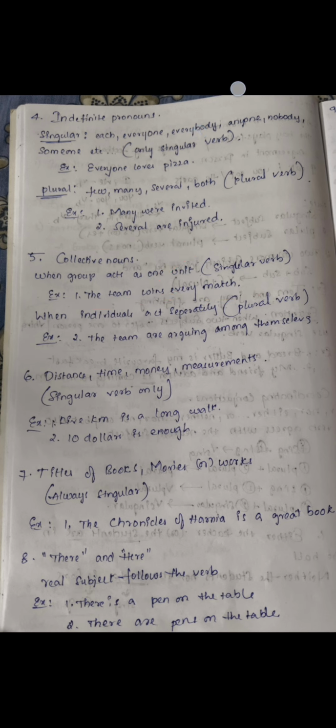When individuals act separately, like if we take the above example as below, "The team are arguing among themselves." Arguing among themselves means they are specified individually. We are saying "themselves", meaning each person in the team, so we are going to use a plural verb like "are". In a team there will be many members, right? We are pointing out all of the members in the team, so we are using the plural form.